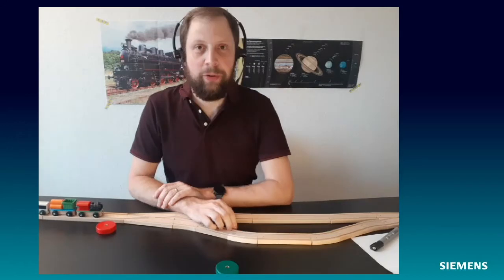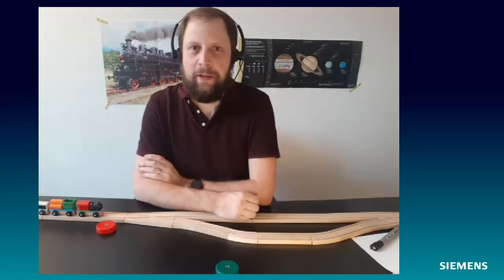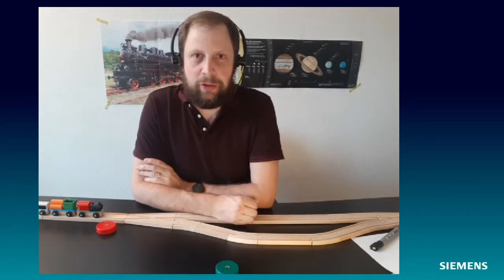Today we are going to model this railway station here as a graph. But before we do that, let me tell you why. We are building a rail infrastructure knowledge graph system. In this knowledge graph, we integrate different kinds of rail data silos into one system.